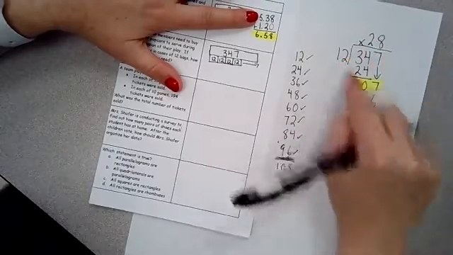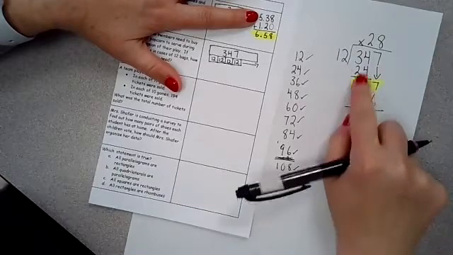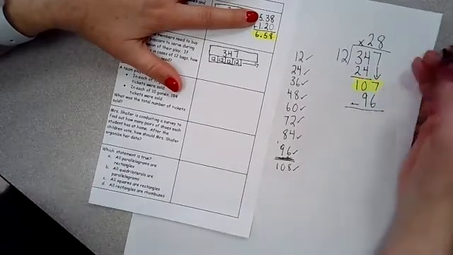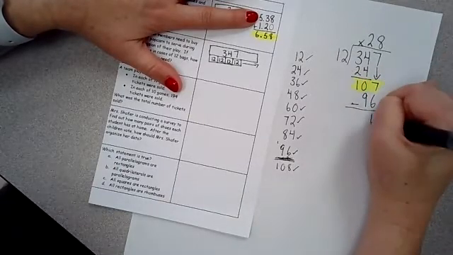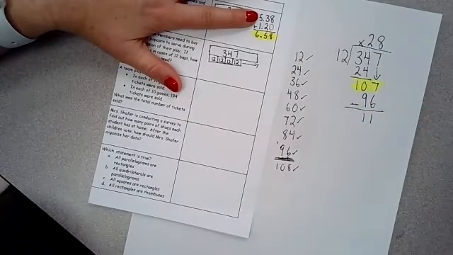96, because 8 times 12 is 96. When you subtract, you are going to have to borrow because, no, actually you don't have to borrow. 7 minus 6 is 1, and then 10 minus 9 is 1. So there are 11 left.